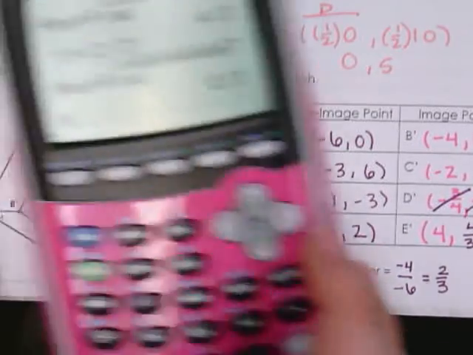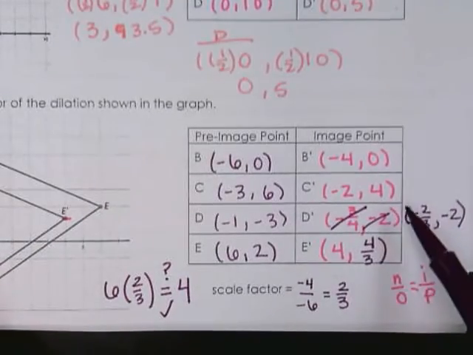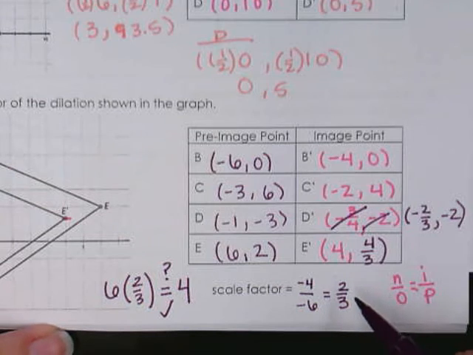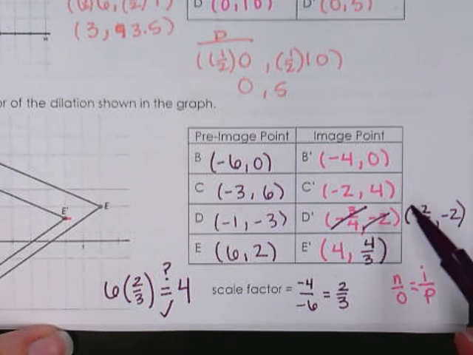So if you ever see those fractions, I would suggest that you use the ones with whole numbers first, find your scale factor, and then use your scale factor to find the accurate points for the image.